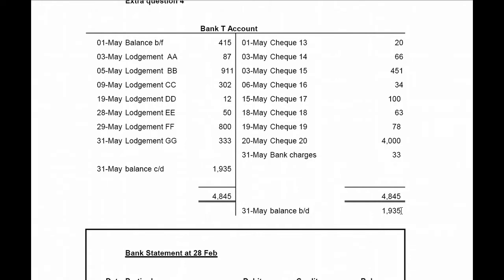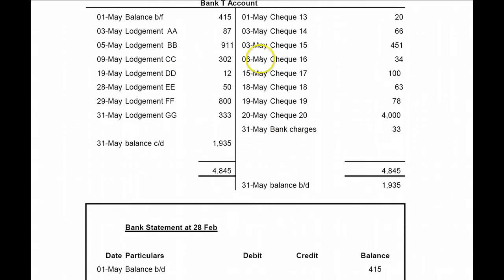So to start off these questions, you start off reconciling one thing against the other. So the balance brought forward is 415. Down here is 415. They match. That's great. Okay, and then just pick a side and go down. So we'll start with the lodgements.